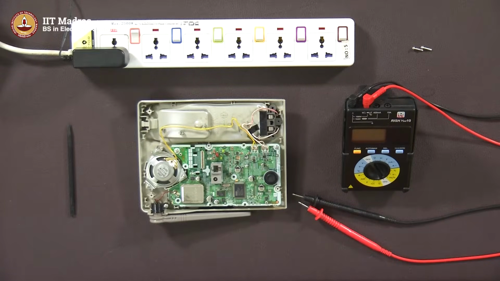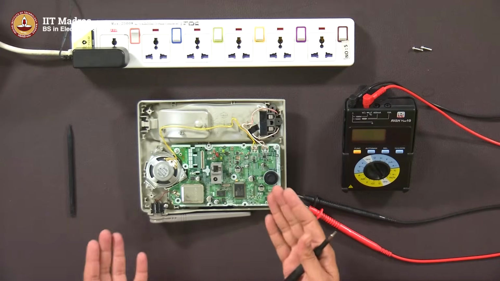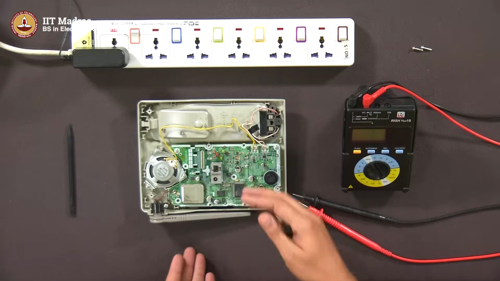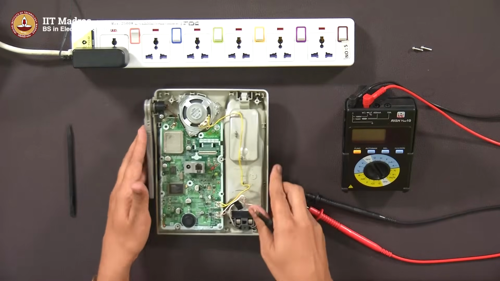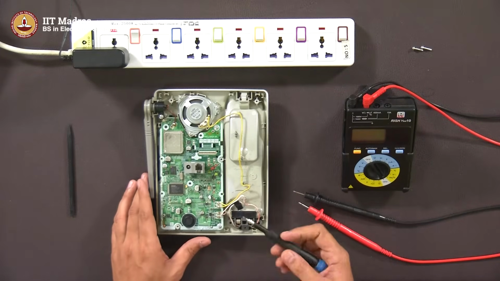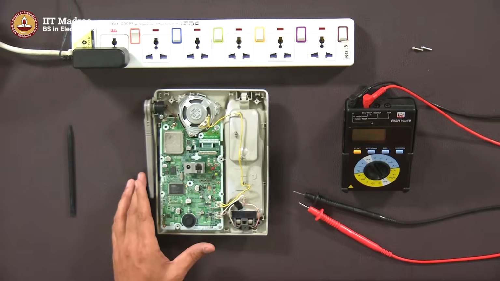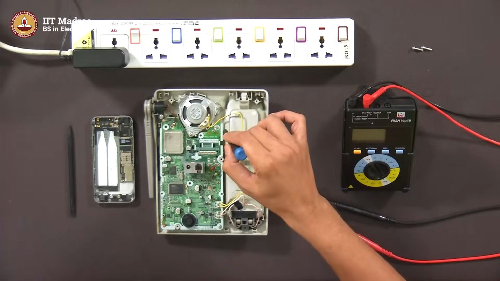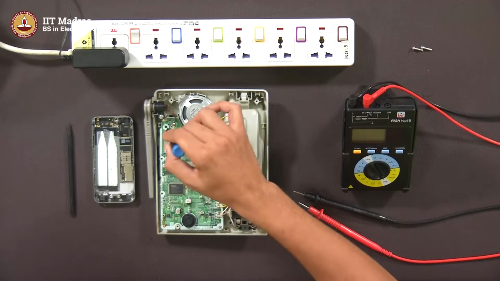So this is a much more recognizable set of components. Let's look at this, and maybe I'll also keep this mobile phone here with us so that we can compare. What we see here is what is known as a printed circuit board, a PCB.